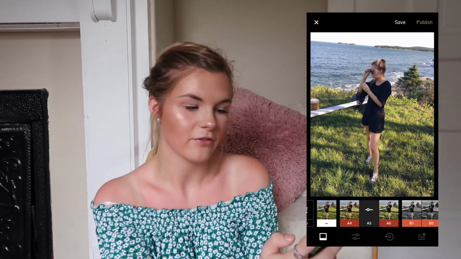Here's the before and here's the after. It just looks much better with that filter, I think, and it didn't really change the color of the ocean too much, which is really nice. So that's all I did for that photo.